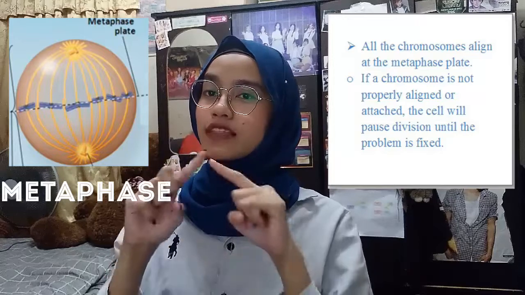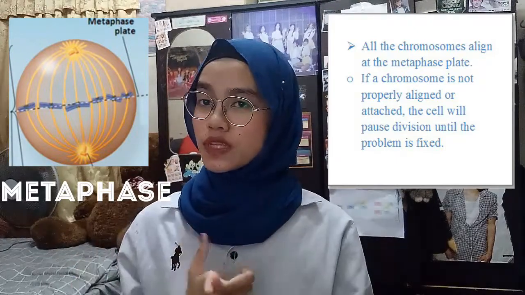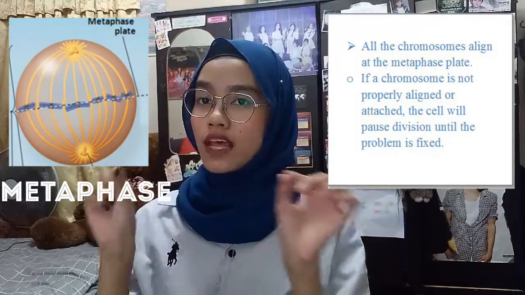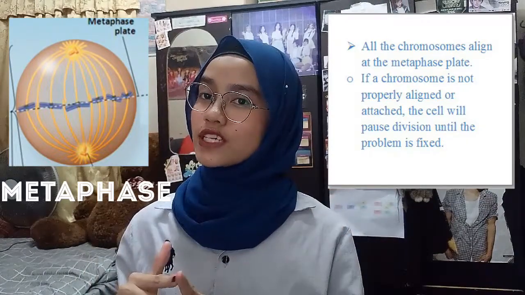Metaphase. During metaphase, the chromosomes will align at the metaphase plate. If there is any problem here, such as a chromosome not attaching to the spindle or not aligning at the metaphase plate, the cell will not proceed to the next stage, which is anaphase.